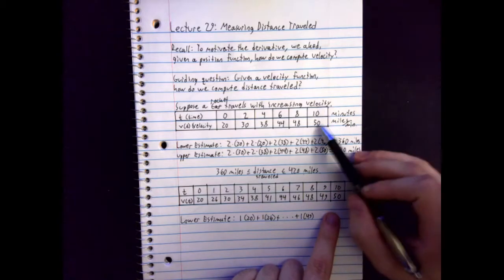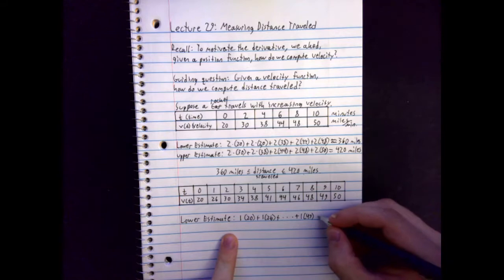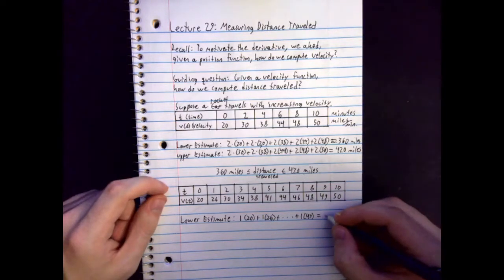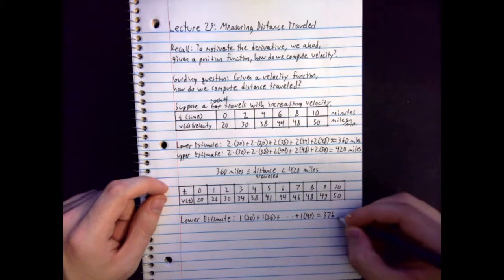I'm not going to write out everything. But we would get all the way up to 49. When we're using a lower bound, we don't count the last one like we did up here. We didn't use 50 right here. So my lower estimate now, and again, I worked this out ahead of time, is going to be 376 miles.